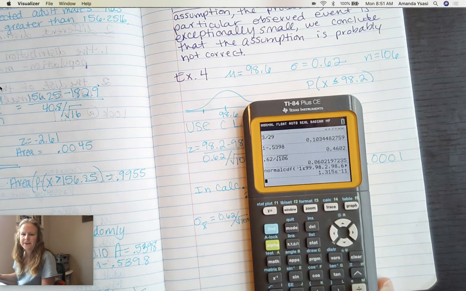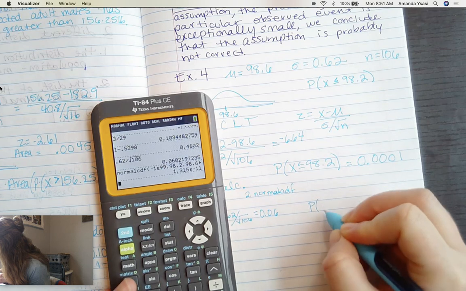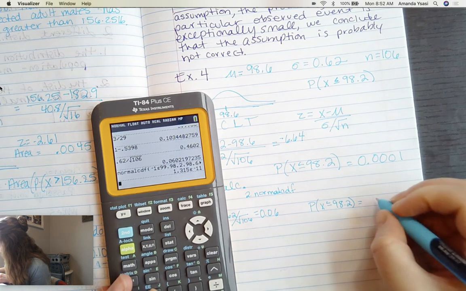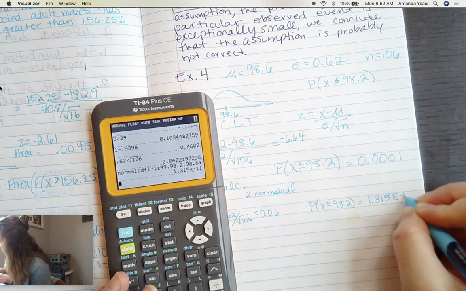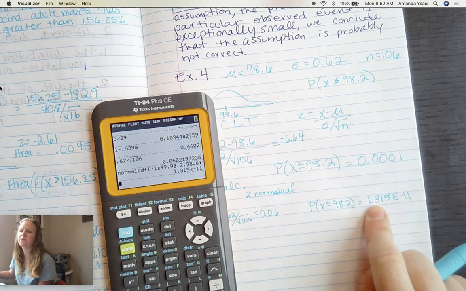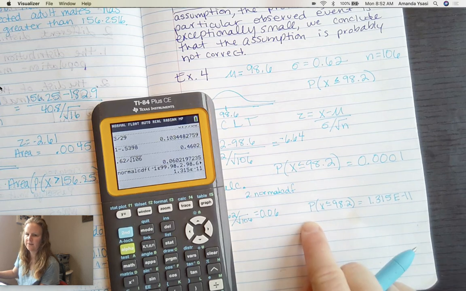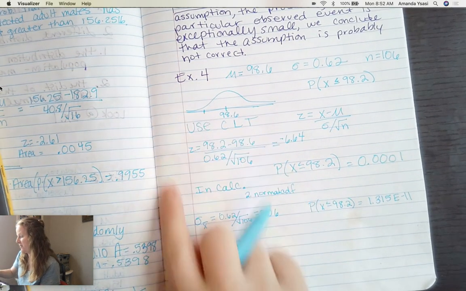Okay, so when we put that in, that finds the probability that's less than or equal to 98.2, which is 1.315 e to the negative 11. So remember, e to the negative 11 means I'm going to move this decimal over 11 spaces to the left. So it's even smaller than that. So this is a rare event.